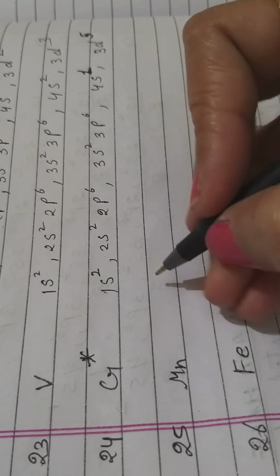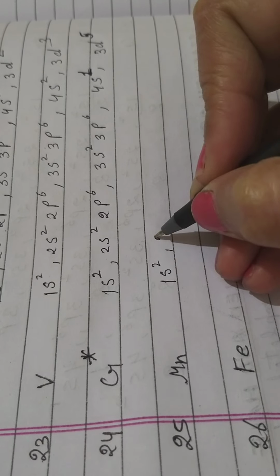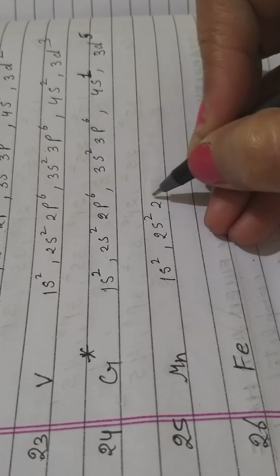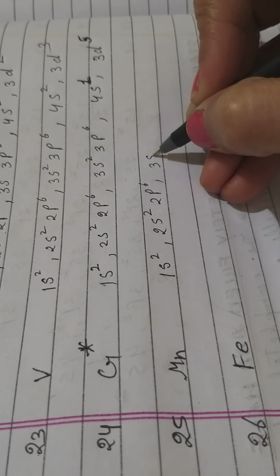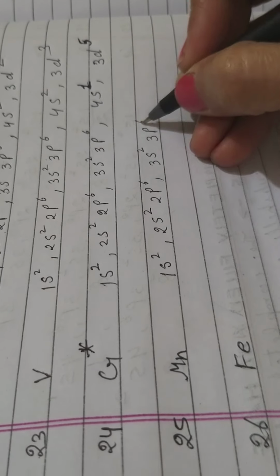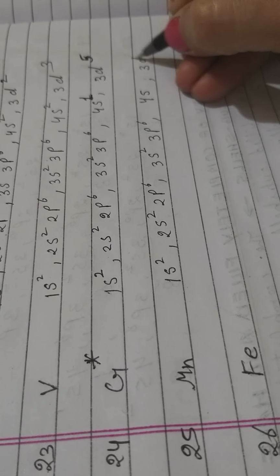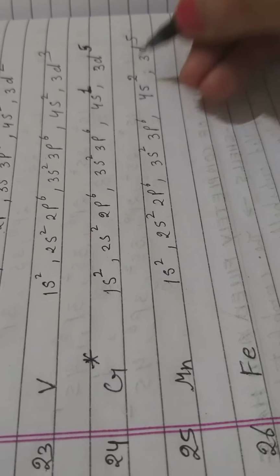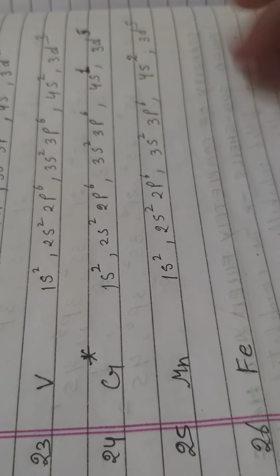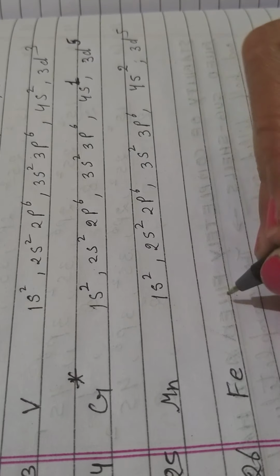Let's talk about manganese: 1s2, 2s2, 2p6, 3s2, 3p6, 4s2, and now 3d5, because 3d5 is stable.